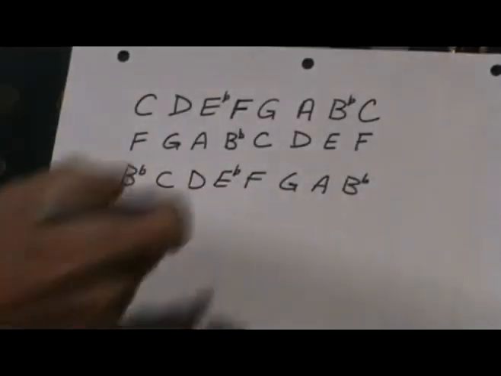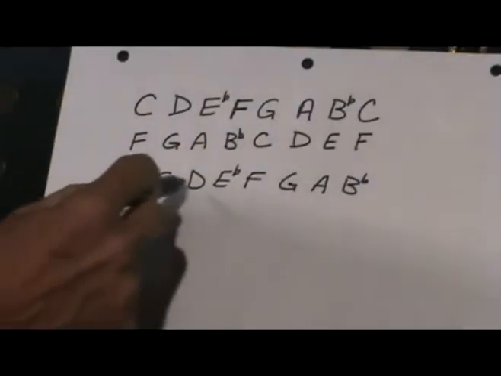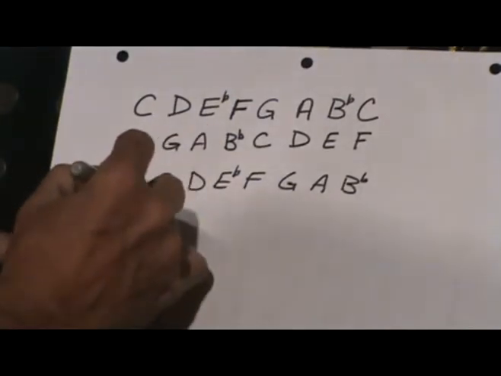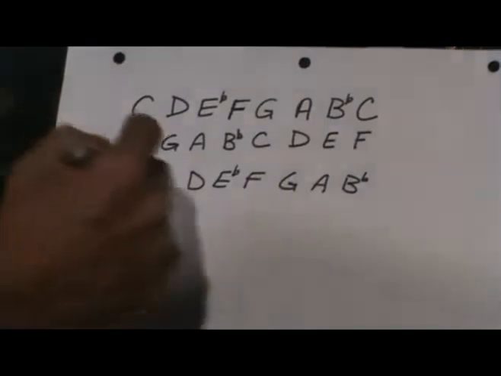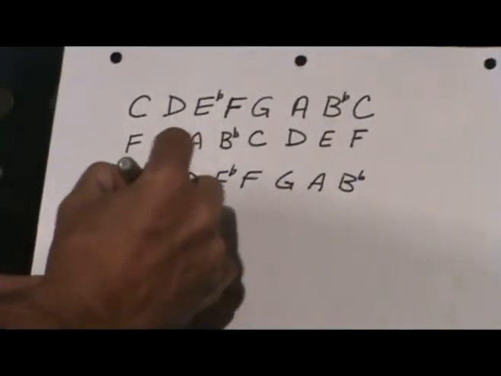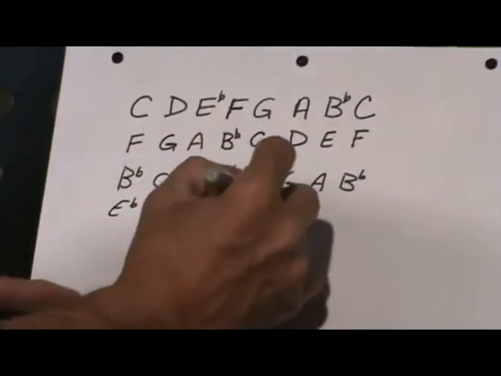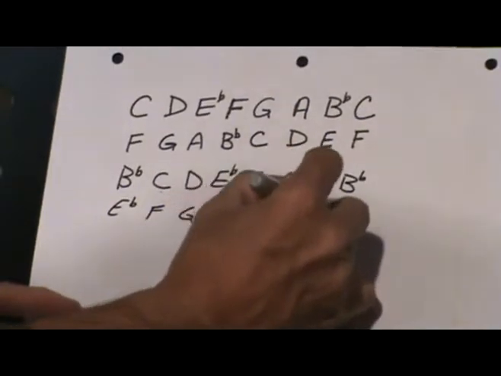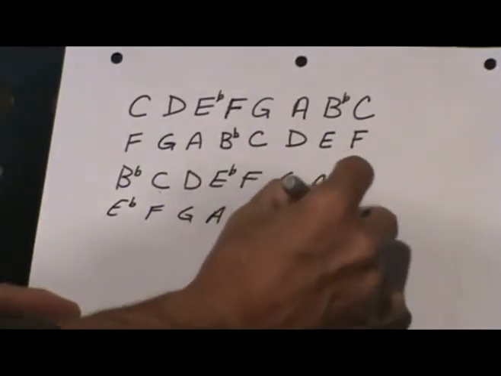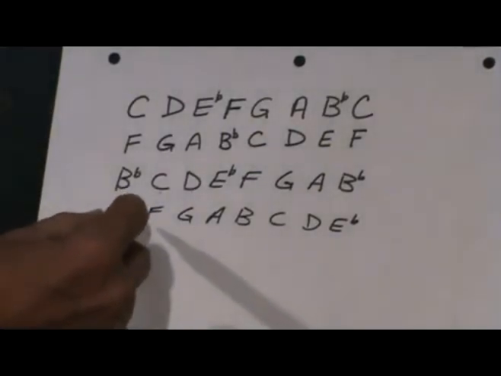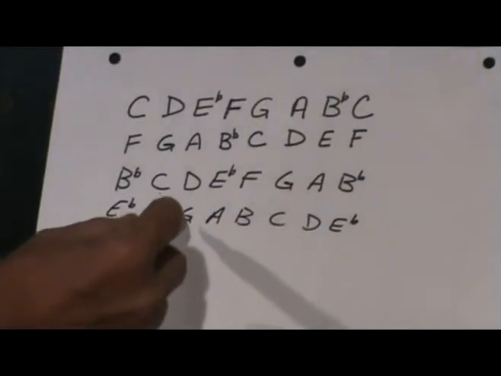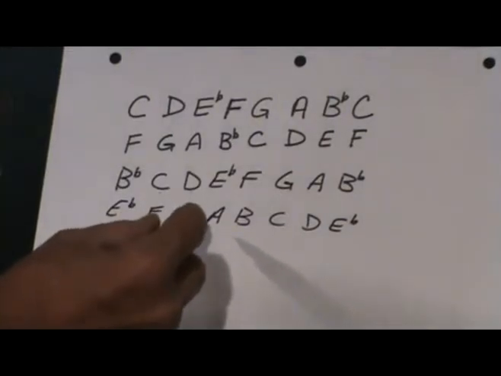Okay, using the same process, 1, 2, 3, 4, E flat is now the first note. So I'll just write them all out. F, G, A, B, C, D, and E flat, because I know E flat's there. And I got a whole step between E flat and F, and a whole step between F and G, and a whole step between G and A, but I need a half step there.